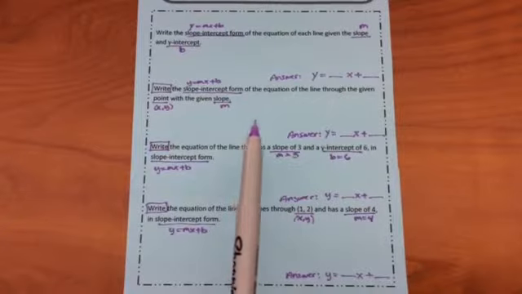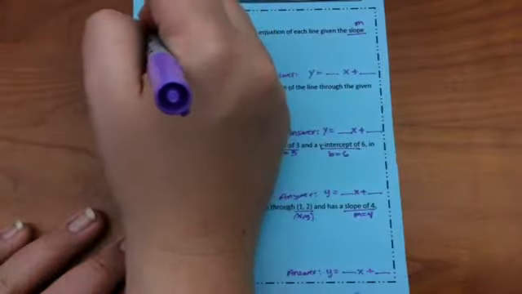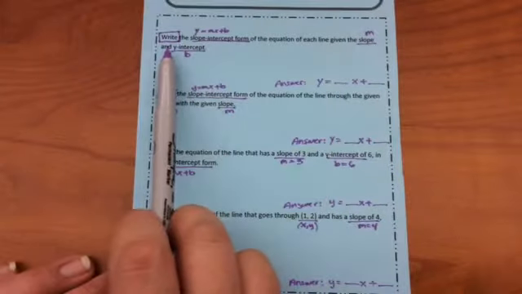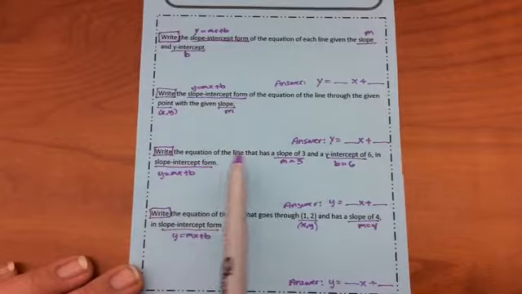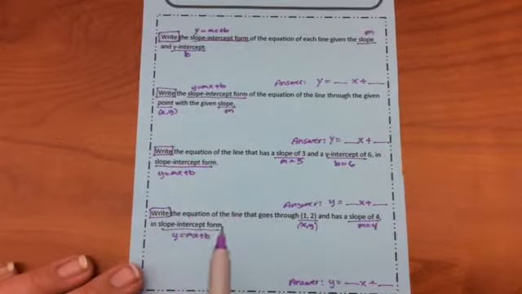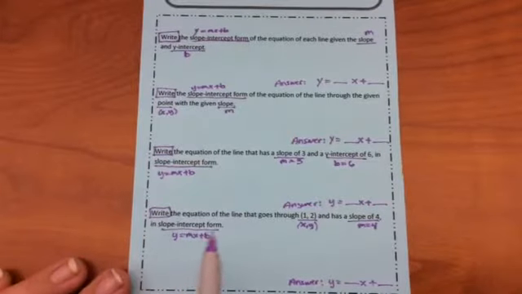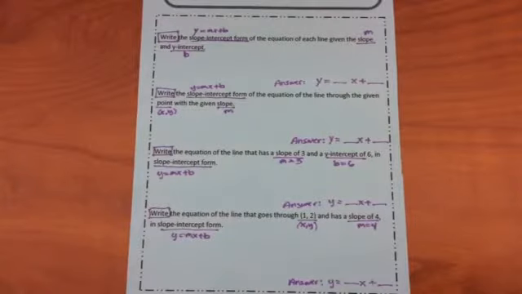Even if they're in a different order, we still got to look for what it is we're being asked to do. So I boxed the word write, just so I'd remember I have to actually write an equation. It's up to you if that's helpful or not, but all of them were asking me to write y equals mx plus b, write the equation in y equals mx plus b. So I may have to look to the end of the sentence in order to find how I'm actually being asked to write it.